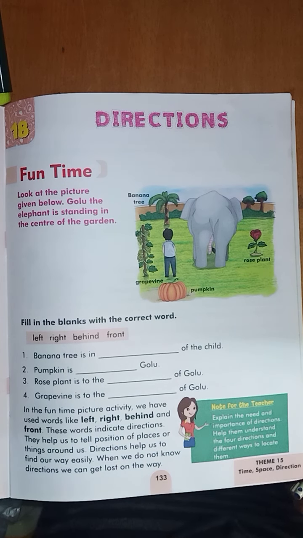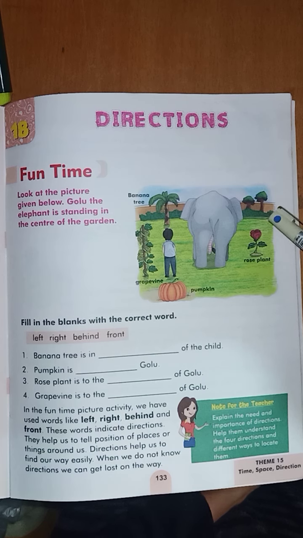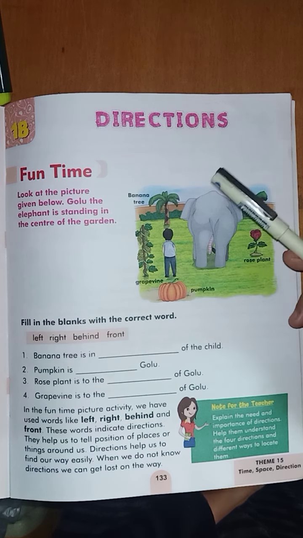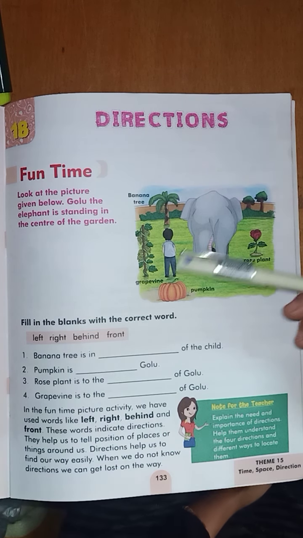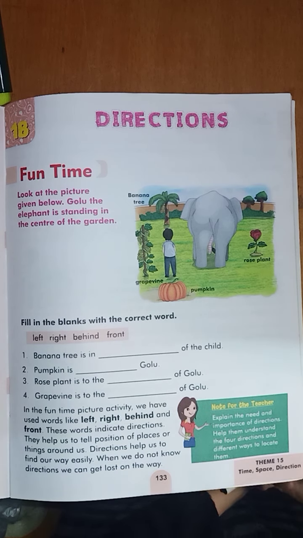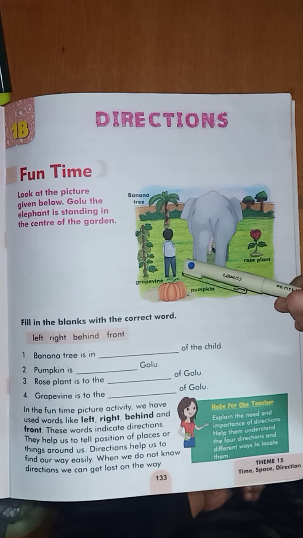Today we are going to study about the directions. Lesson number 18. Take out page number 133. Children, could you see this picture? Yes? What all things you are able to see in this picture? Elephant is there, boy, tree, rose plant, grapevine and pumpkin. All these things we are able to see. One boy is also there whose name is Golu.